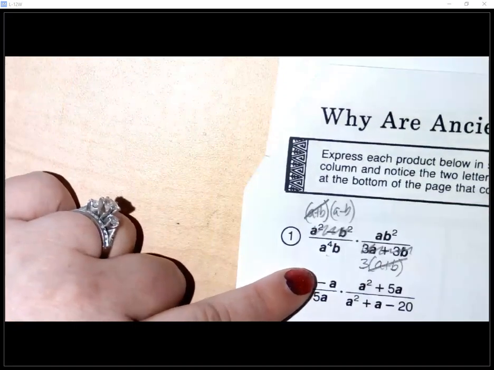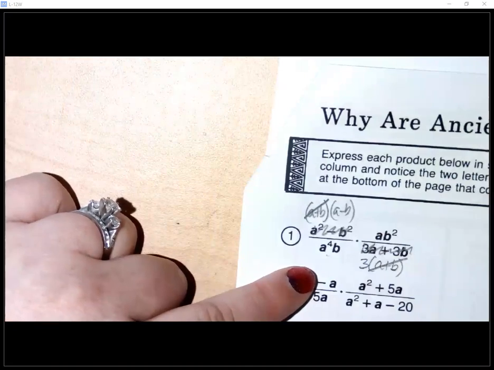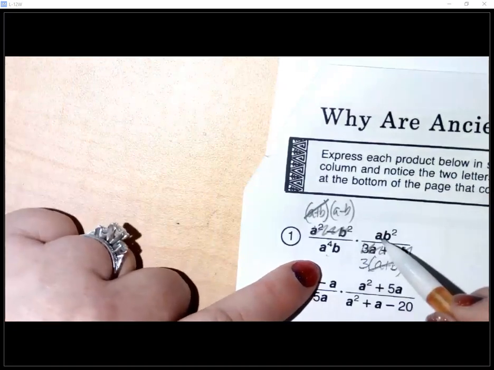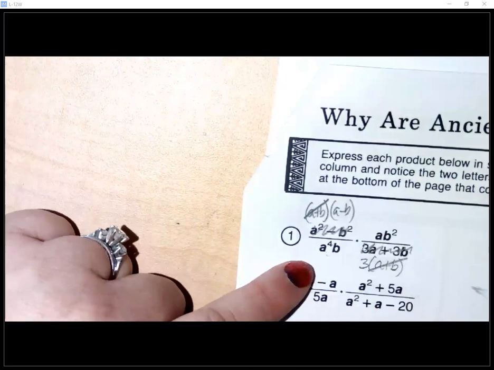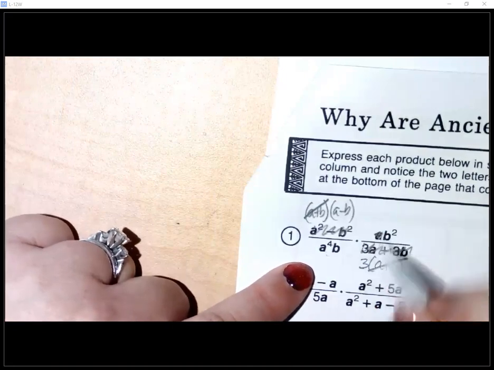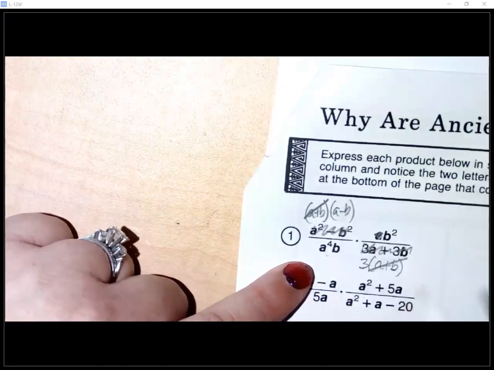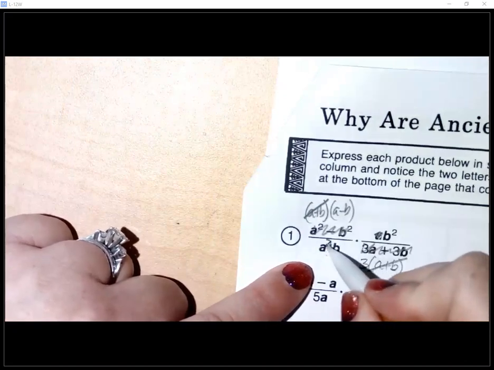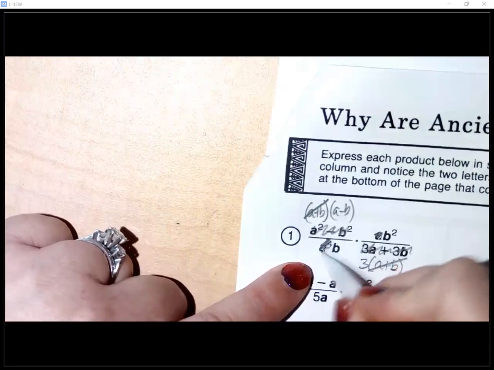What else can I do? Look at the loose A's. You have A to the first and A to the fourth. What would be left when you cancel those? A to the third on the bottom. Here's another thing I'm going to recommend that you don't do. A lot of times kids just try and write over the 4 and make it a 3. You're never going to know what that says. Cross it out and rewrite it.